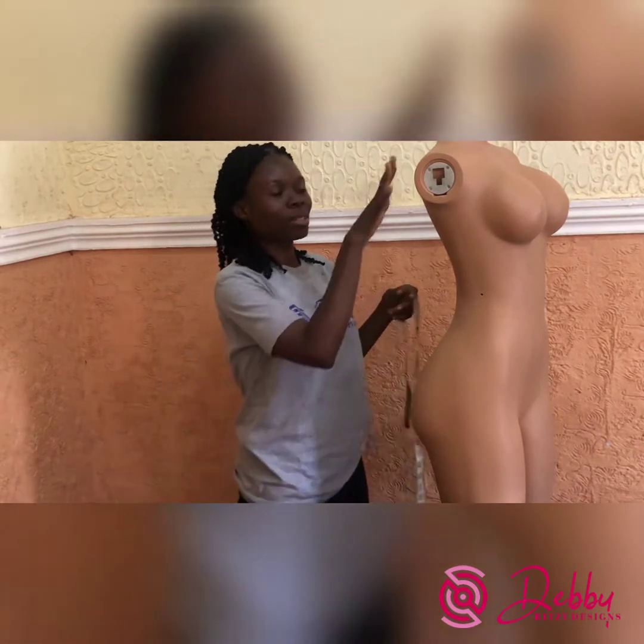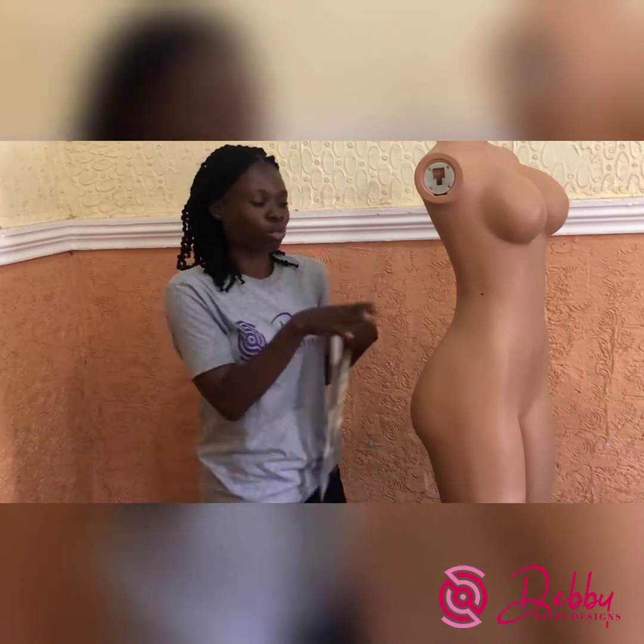Also note that if this measurement is not correct, there's a tendency that the sleeve will not be placed on the proper part of the body, and that's why you see some dresses, instead of the sleeve starting on the proper joint, it tends to fall.